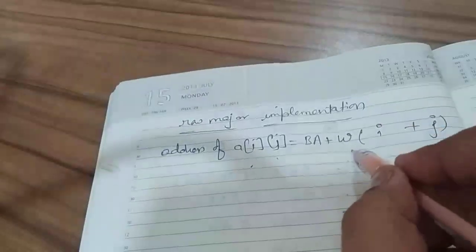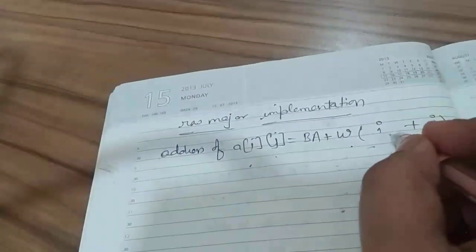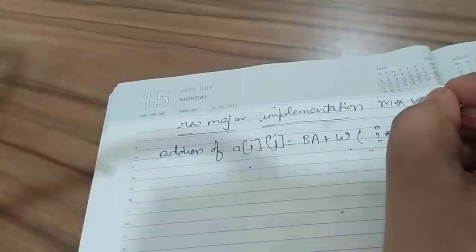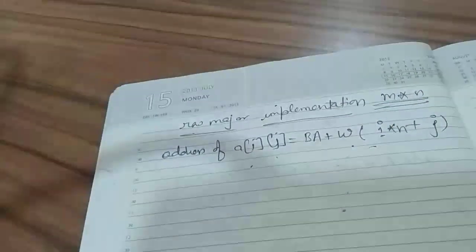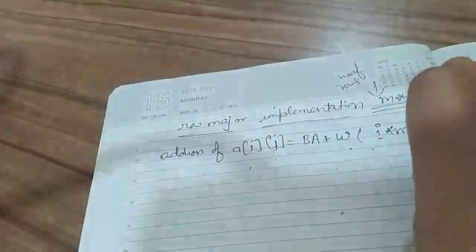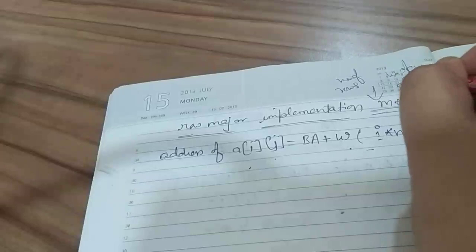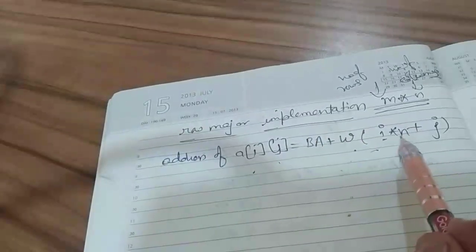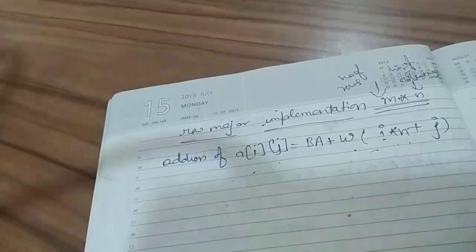If it is row major, then we need to multiply the row part with the number of columns. If there is an m into n order matrix, m is the number of rows and n is the number of columns. In row major we multiply the row part with the number of columns.